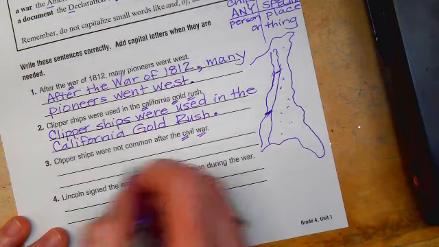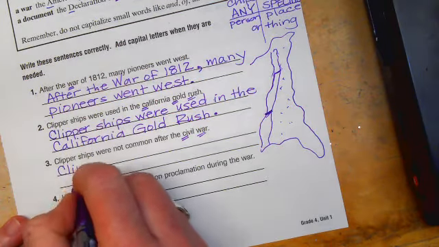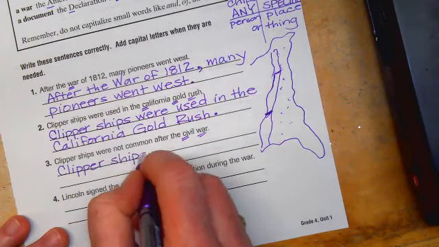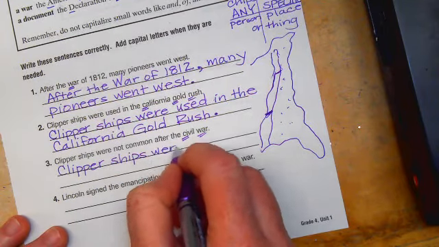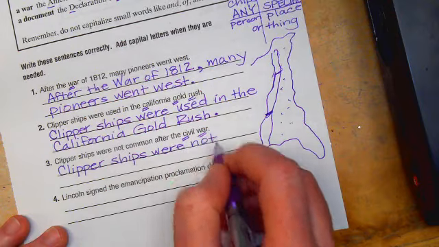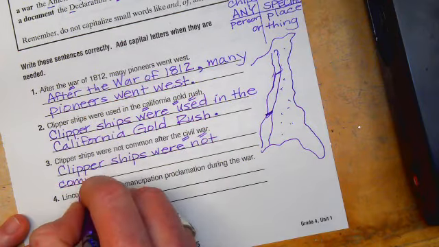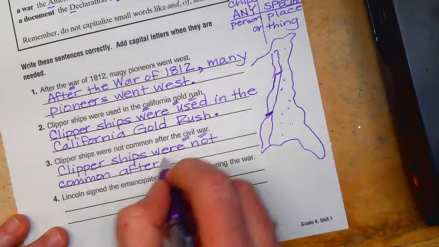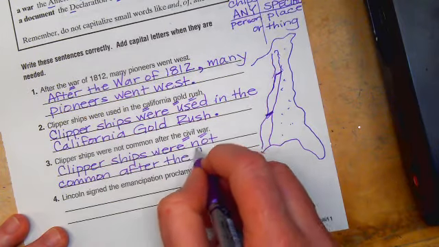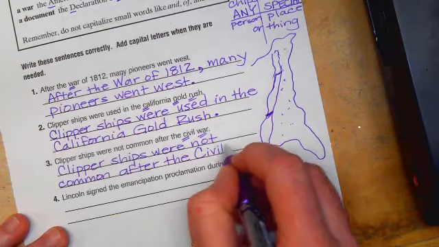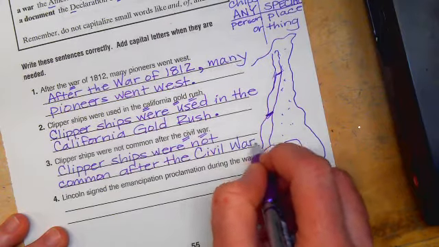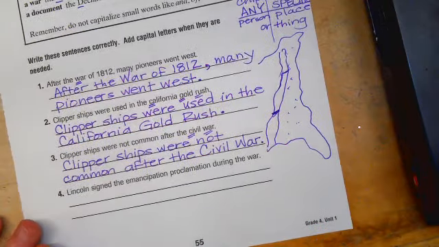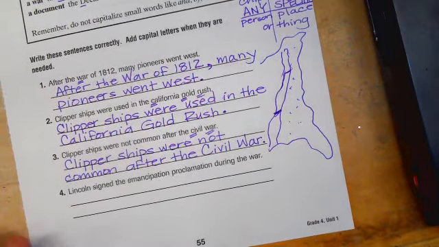We only have to capitalize Civil War. Civil War.